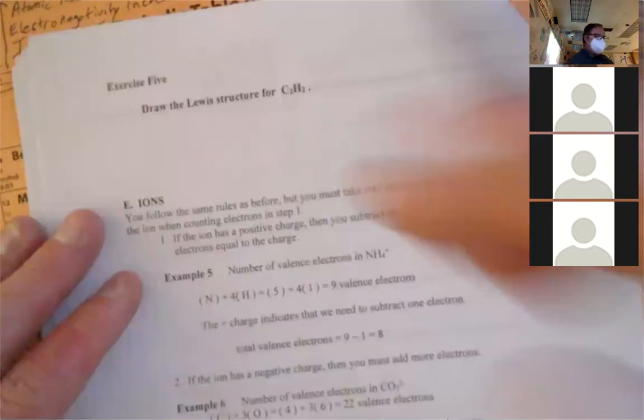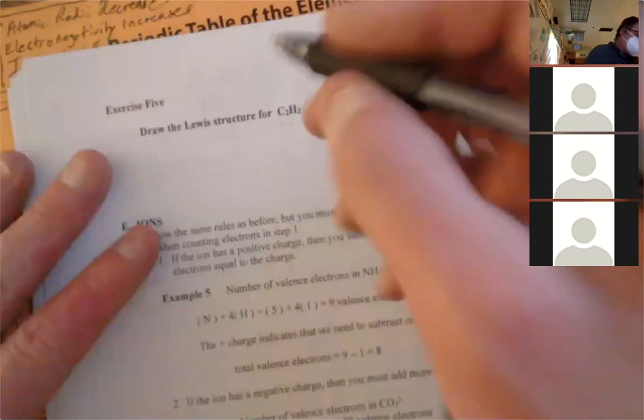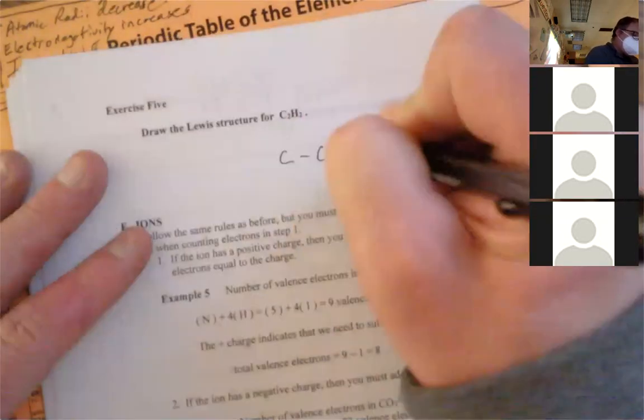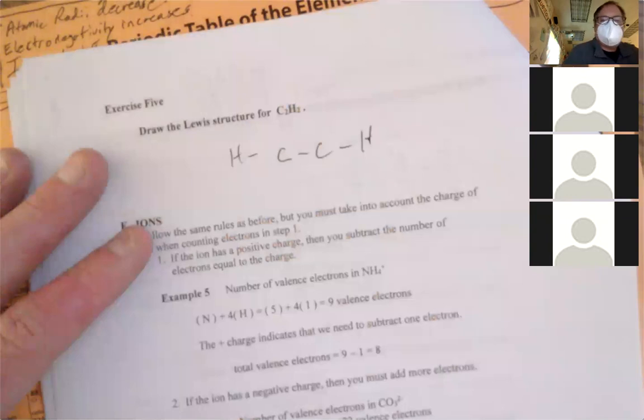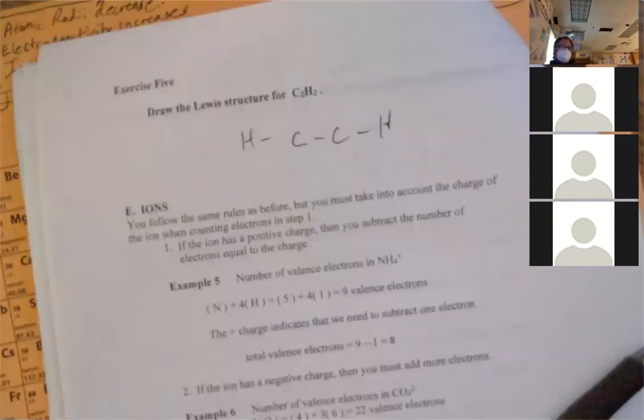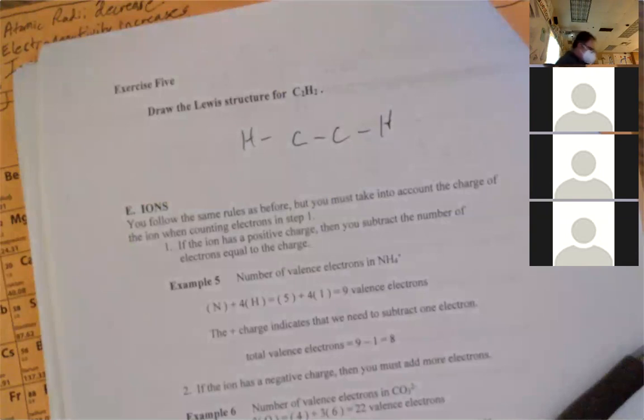Let's try this C2H2, CCHH. Let's try to use our ideas. Let's not do any electron counting yet. Let's just look. What do you guys think about these carbons? Do they have the right number of bonds that they should have?